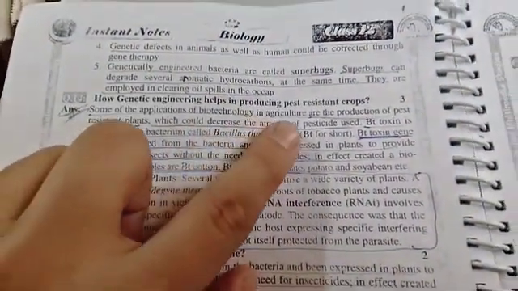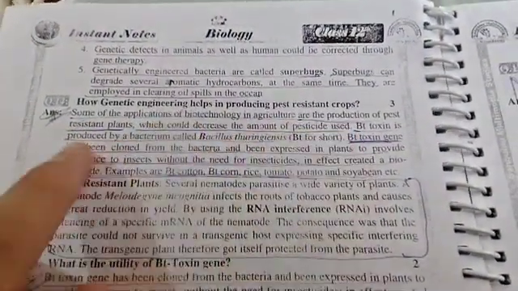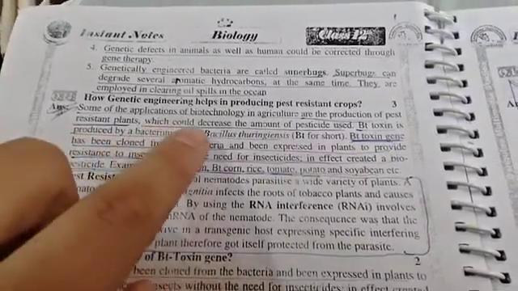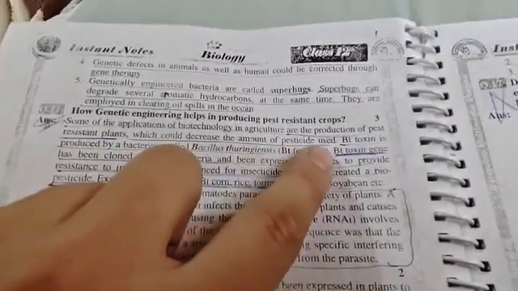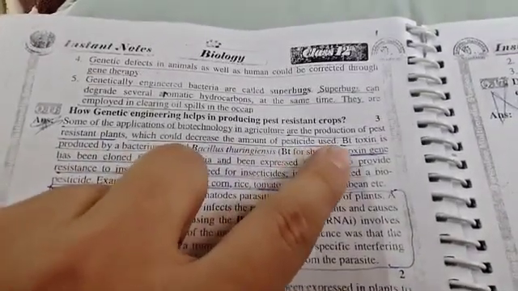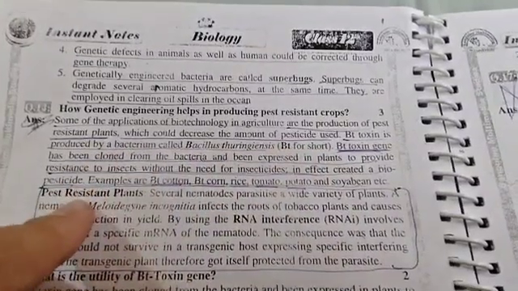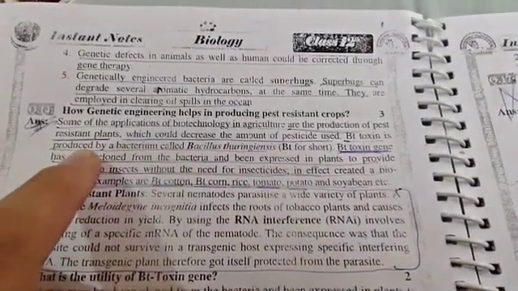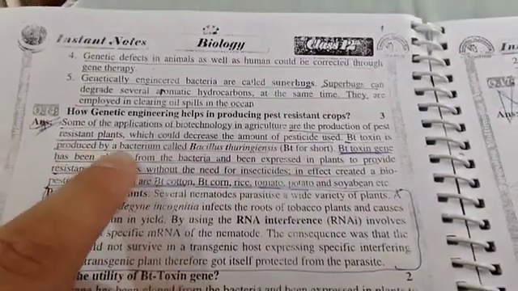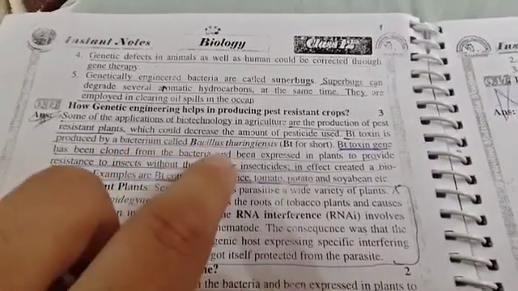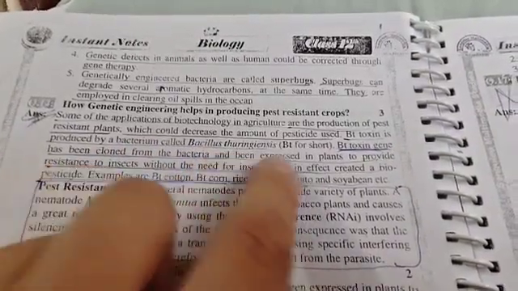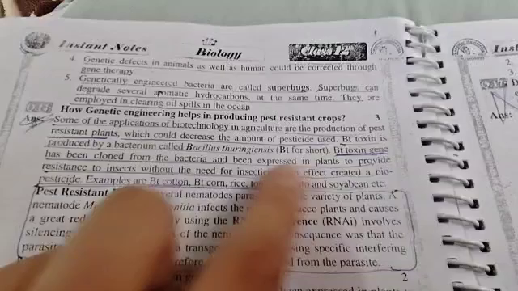Some of the applications of biotechnology in agriculture are the production of pest-resistant plants, which could decrease the amount of pesticide used. Bt toxin is produced by a bacterium called Bacillus thuringiensis, Bt for short.